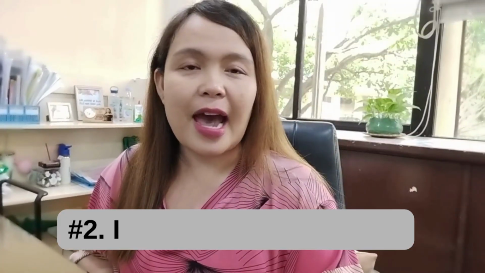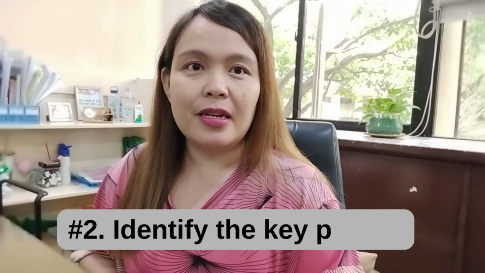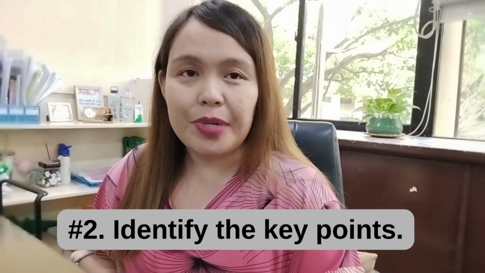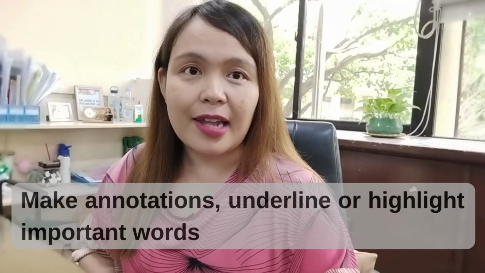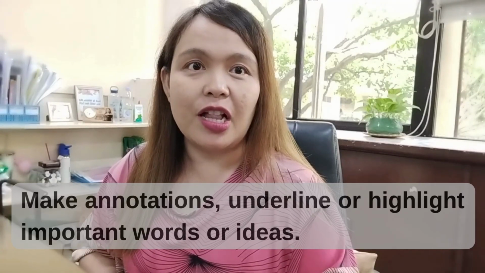Number 2, identify the key points. Obviously, you don't have to restate everything that is contained in the original material. Only restate what is important. In order for you to identify the key points, it's very helpful that you make some annotations or underline or highlight the important points in the original material.